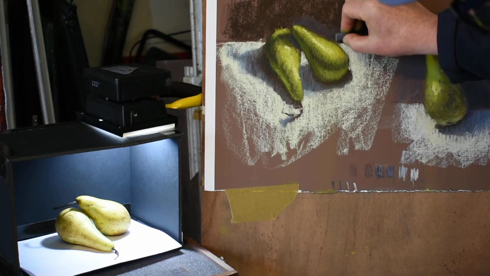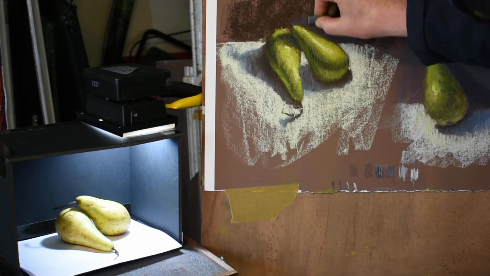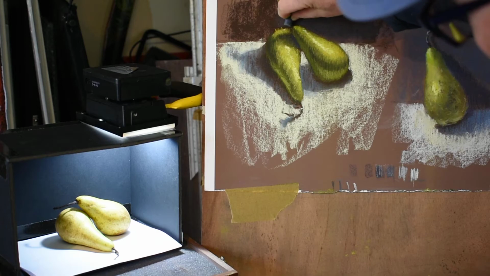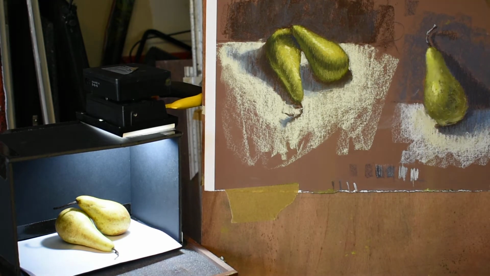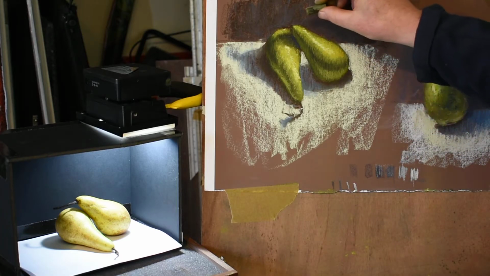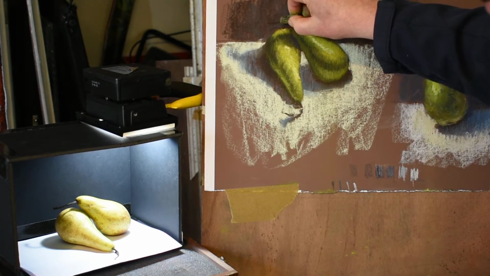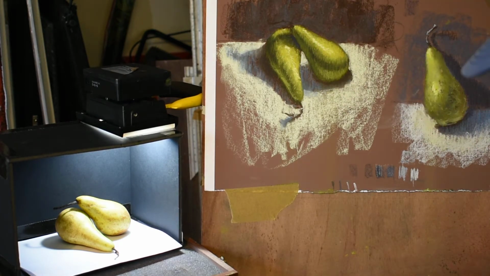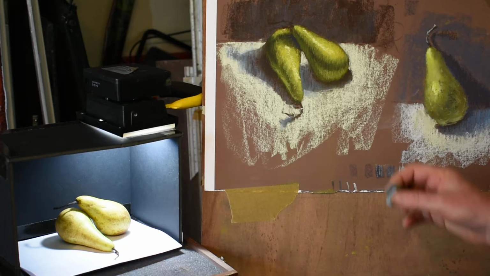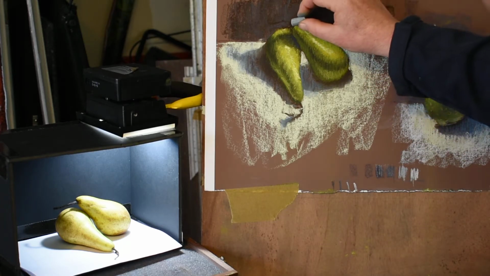If I lift the background up a little bit, then I should be able to pull the dark stalk back in. There we go, we can just catch that there. Now the stalk has a little bit of light on. It's not white, it's sort of a grey. Not a very light grey, but a middle grey.